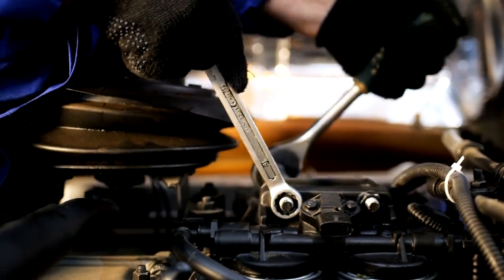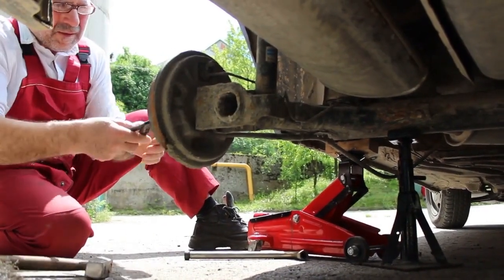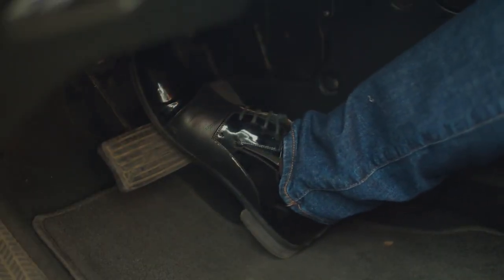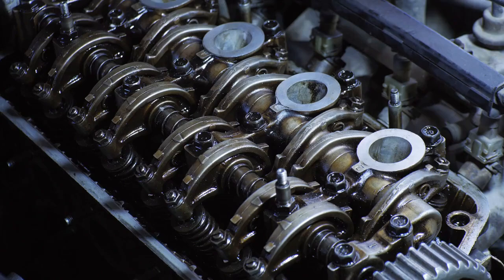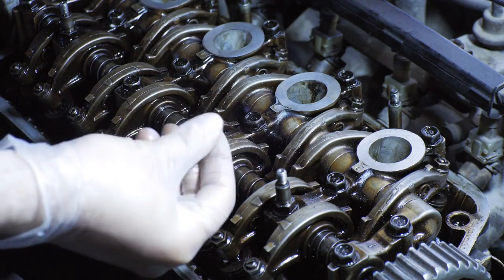What are some signs that your brake pads are worn out? Listen for squealing or grinding noises when you press the brake pedal. Do your brakes feel spongy or soft? These are all signs that you need to replace your brake pads. You can also check your brake pads visually by looking for wear on the pad surface.